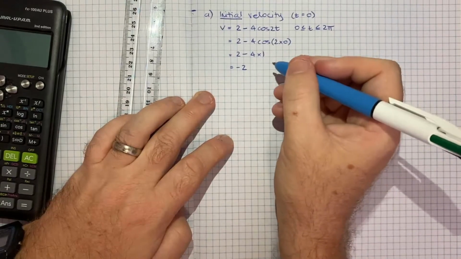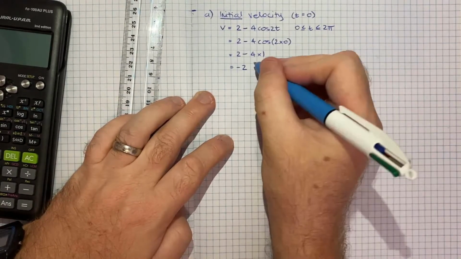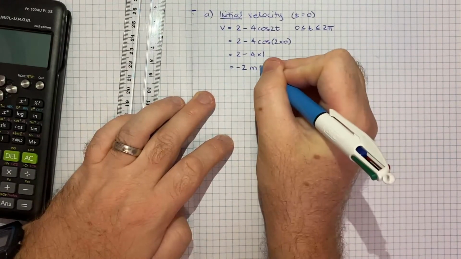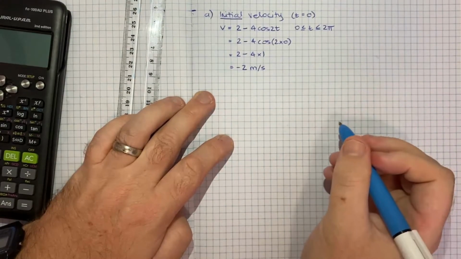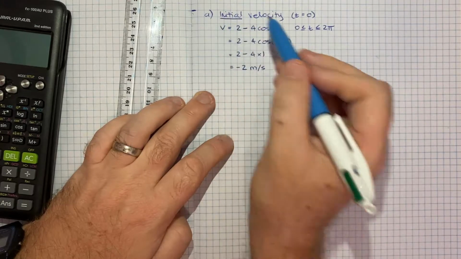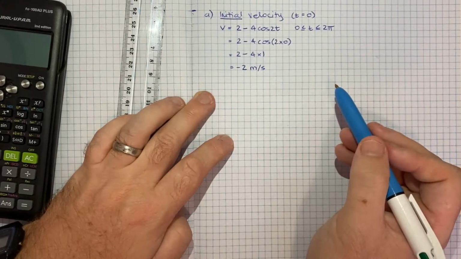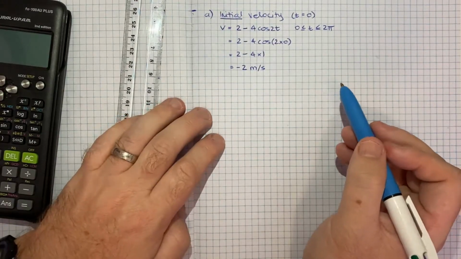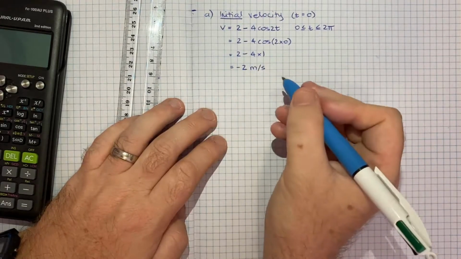And then we have to remember our units, so displacement was in meters and time was in seconds. So negative 2 meters per second is the initial velocity. Boom! Alright, so that's part 1, or part A.